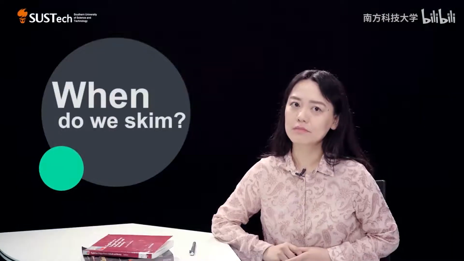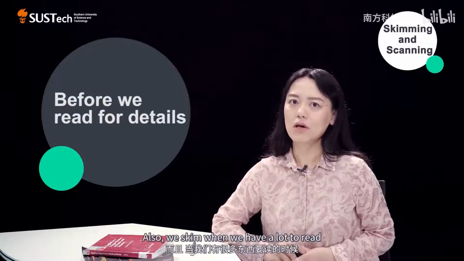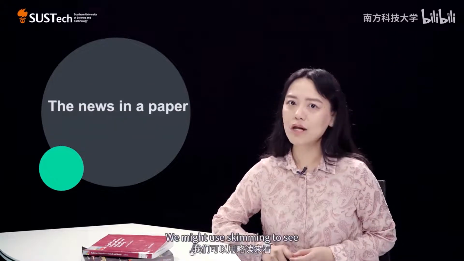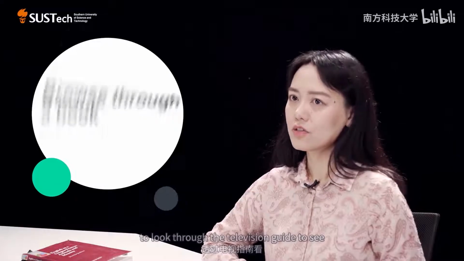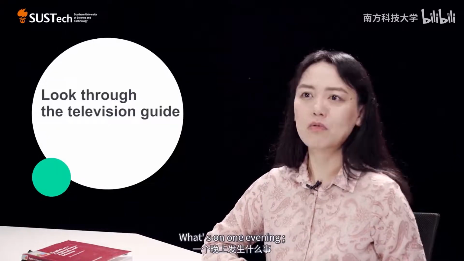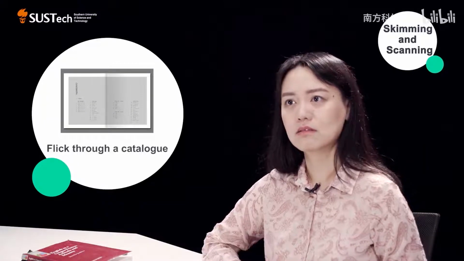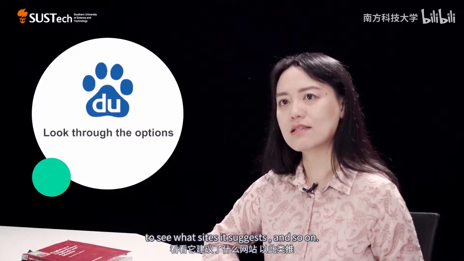But when do we skim? We skim before we read for details. Also, we skim when we have a lot to read but not much time. We might use skimming to see what's in the news, in the paper, or on the website, to browse through a book to see if you want to read it, to look through the television guide to see what's on one evening, to flick through the catalogue to see what's on offer, to look through the options given on the Baidu search to see what size it suggests, and so on.